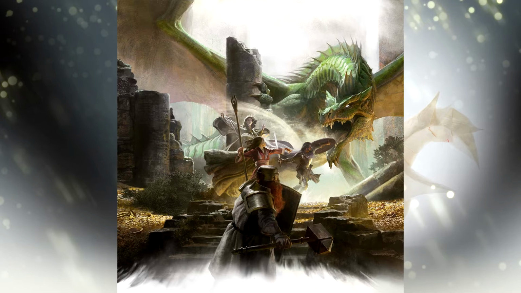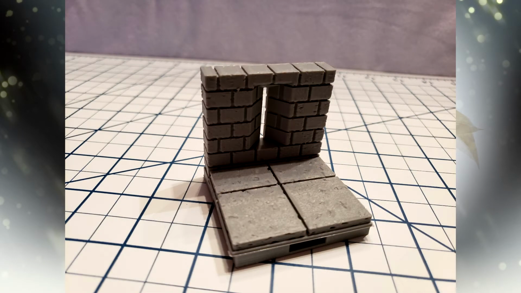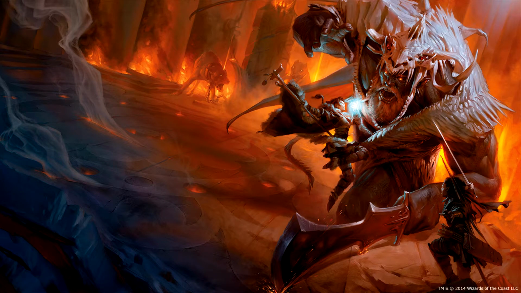Next is 3/4 cover, which, like half cover, is an obstacle that covers 75% of a creature's body. A great example of 3/4 cover is an arrow slit. Only a tiny fraction of a creature can be seen as it peeks out behind cover. 3/4 cover grants a +5 to armor class and dexterity saving throws, making it extremely powerful in combat.